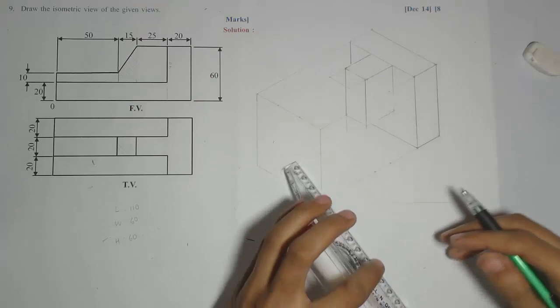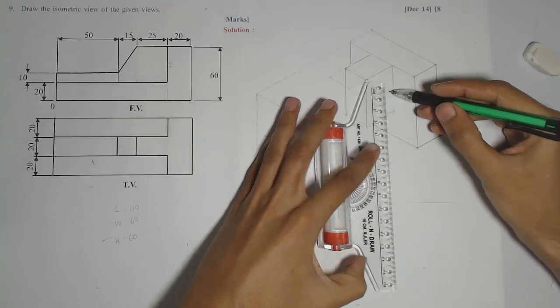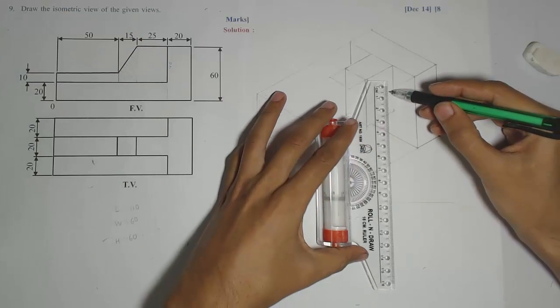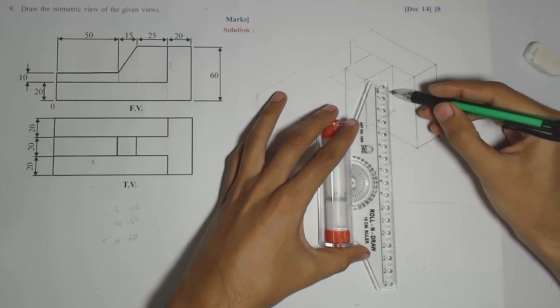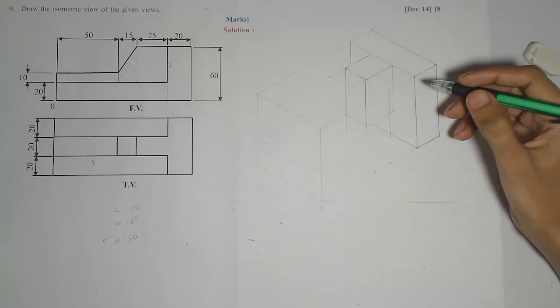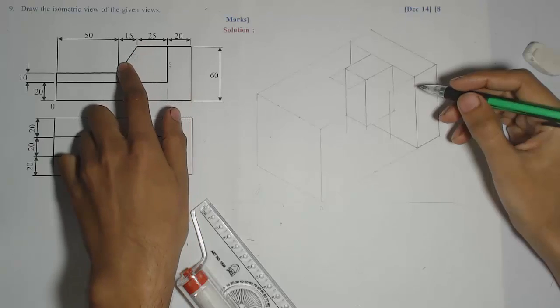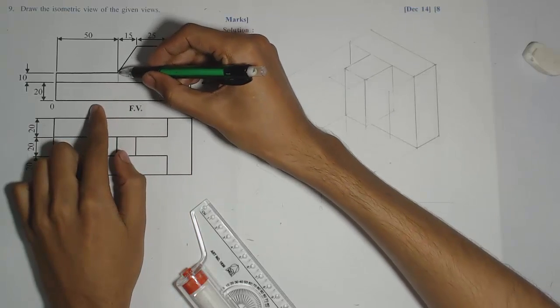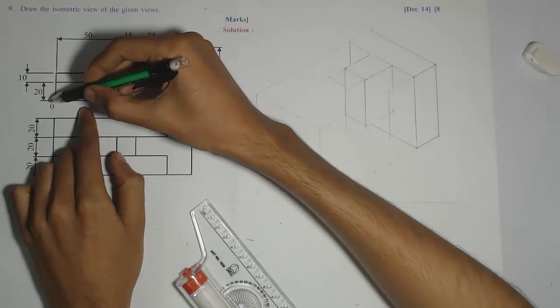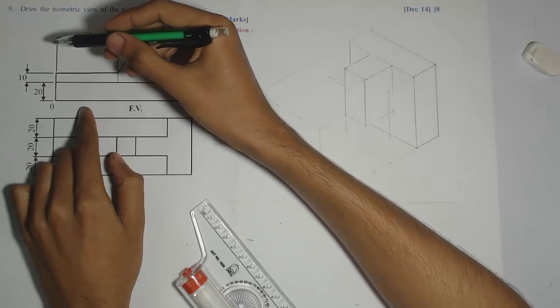Again, the front view rectangle initially drawn, this line was here, so this trapezium will again start with this line. Then for marking this inclined line I should first mark the height. The total height from the bottom is 20 plus 10, which is 30.